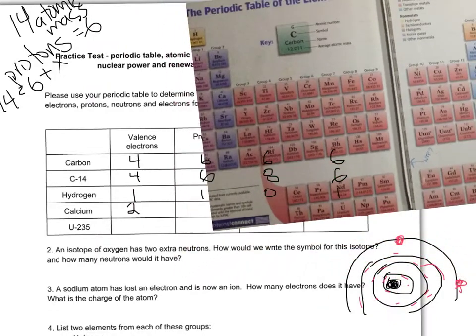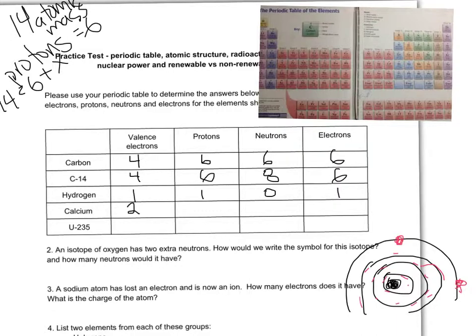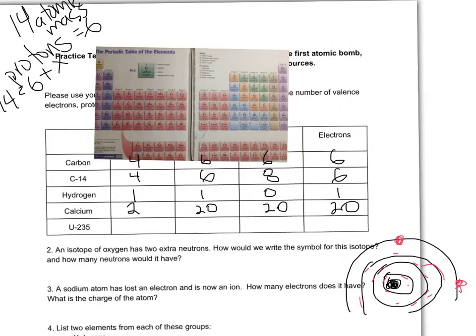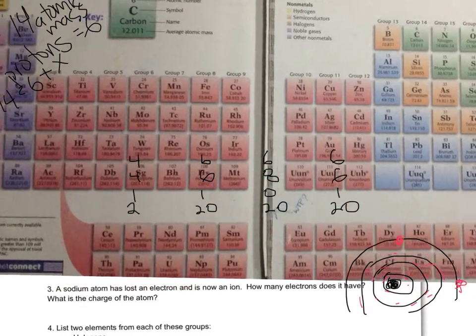And again, the protons and neutrons will be the same for light elements, but once we get down here and they're heavy, the number of neutrons ends up being more than the number of protons. So for calcium we had 20 and 20, and then again electrons and protons should be the same, unless it is an ion. And lastly for uranium, and look at this, this is U-235, so that's the isotope that is commonly used in nuclear bombs and nuclear reactors.